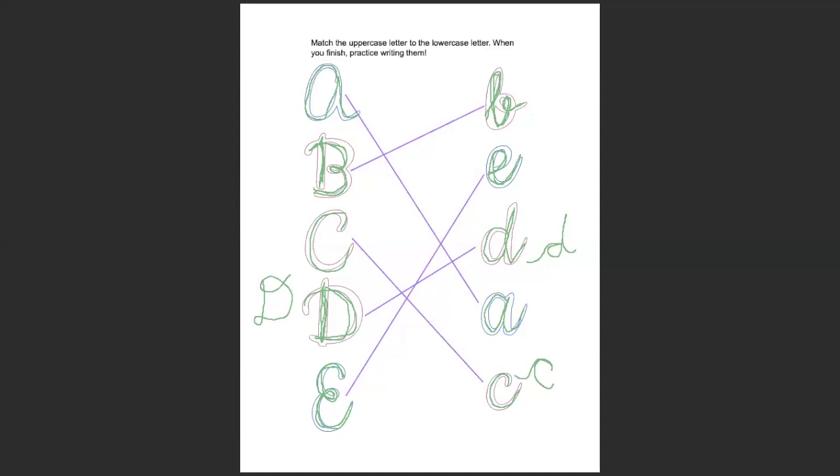All right. So if you do have it printed out, you can get a pencil and you can trace with me. If you don't have it printed out, you can look at the screen. These are the letters that we worked on today.